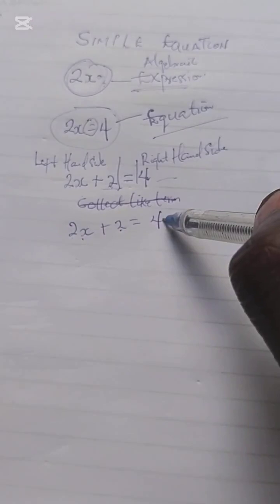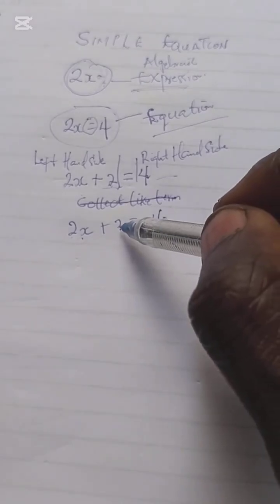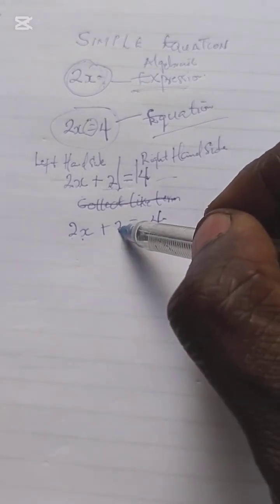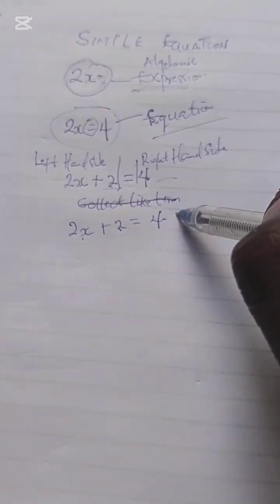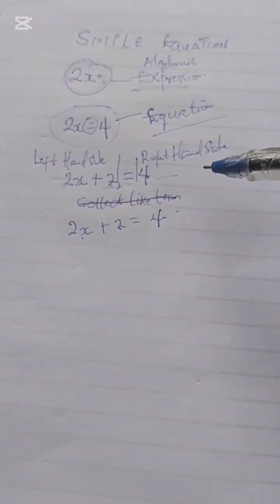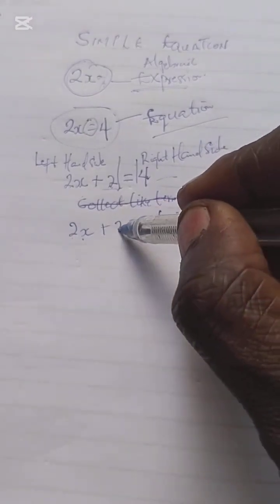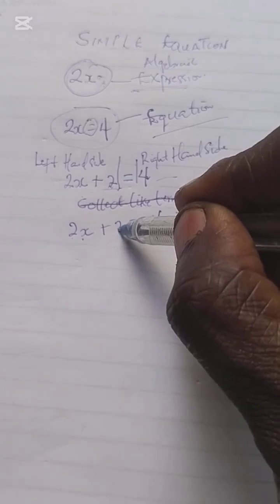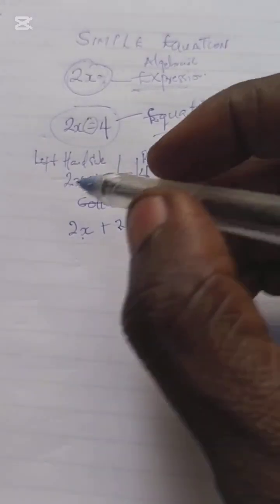There's 2 here, there's no variable here also. So we see how to move this 2 from here to this other side. How do we collect like terms? We collect like terms by transferring this 2 from the left hand side to the right hand side. How do we do it?